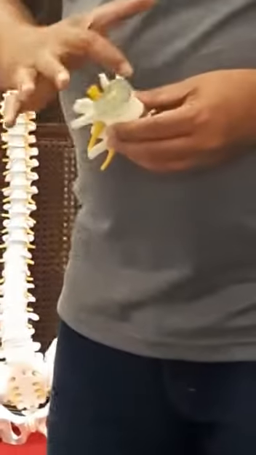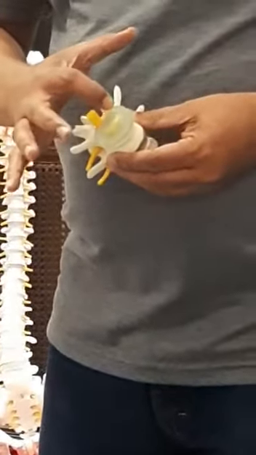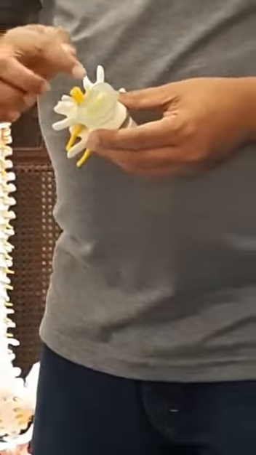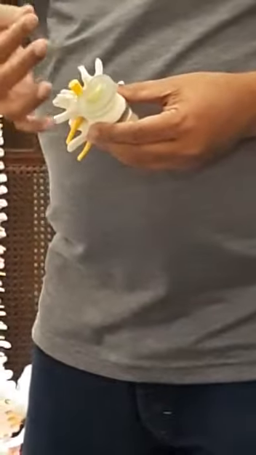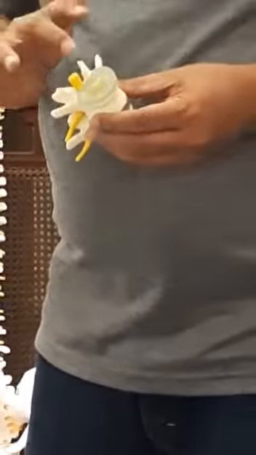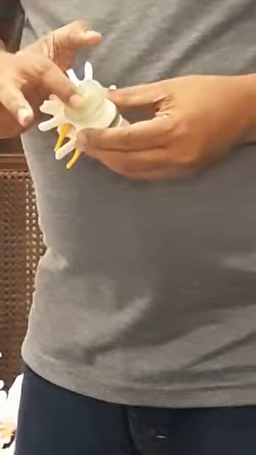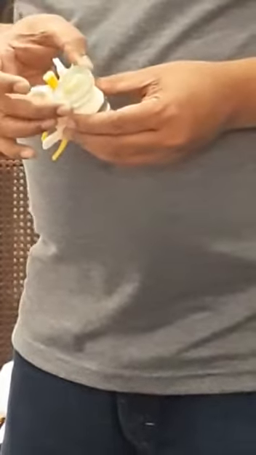So how does the disc look? The disc has an outer covering which is a little bit harder, and there is an inner part. You can see this is something like a gel, or something like toothpaste, very jelly. And these are the two very important things in terms of the disc.